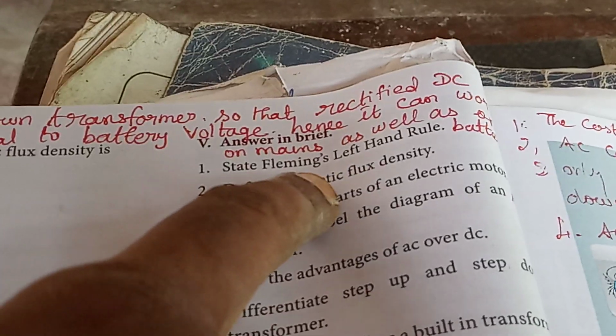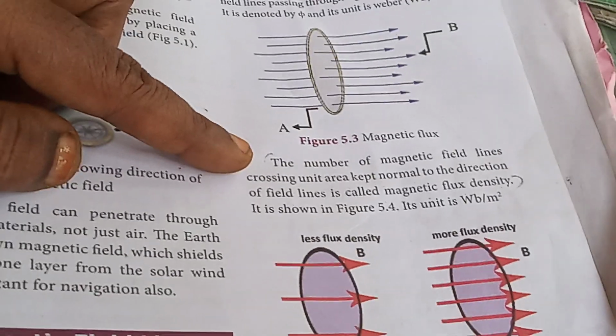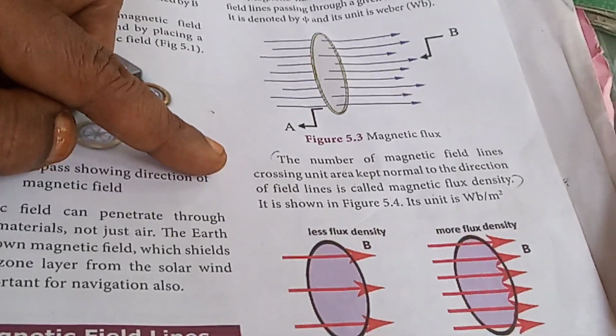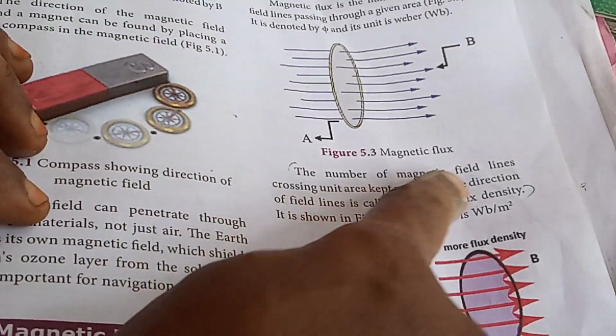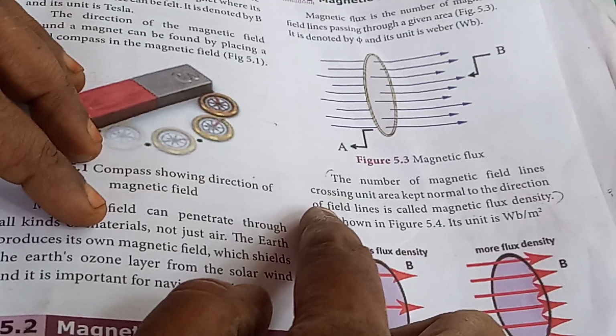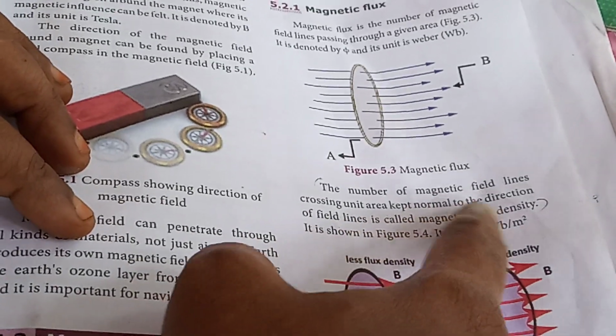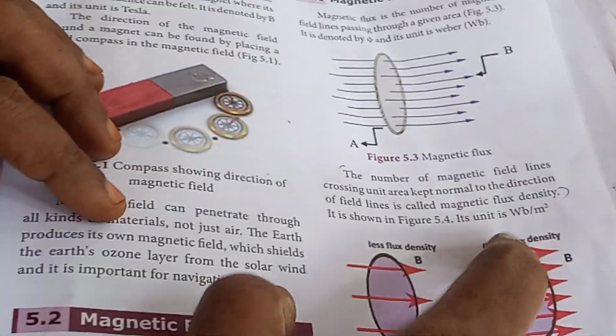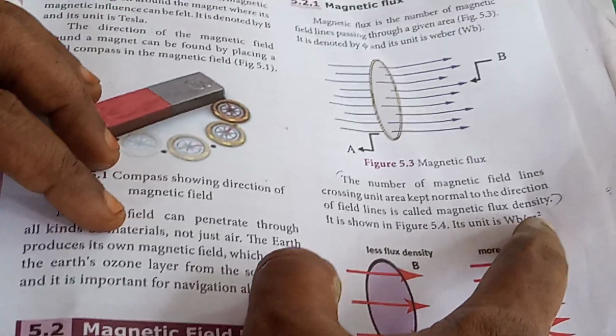Second question, define magnetic flux density. Page number 53. The number of magnetic field lines crossing unit area kept normal to the direction of the field lines is called magnetic flux density. The unit of magnetic flux density is Weber per meter square.